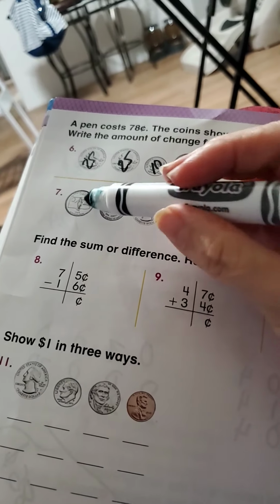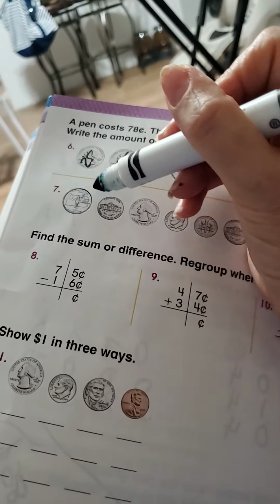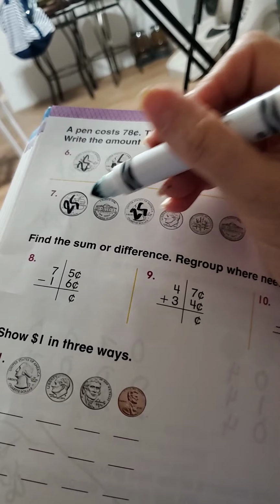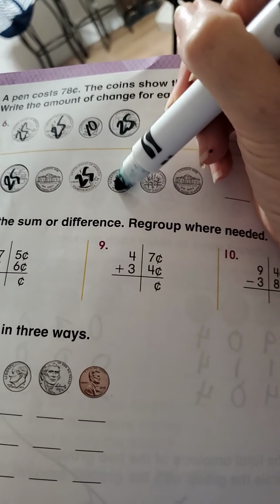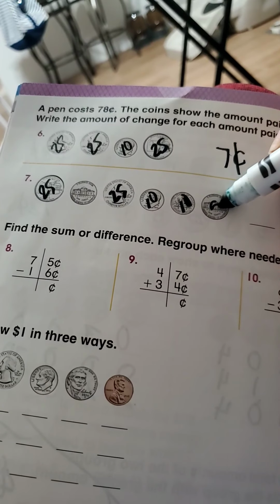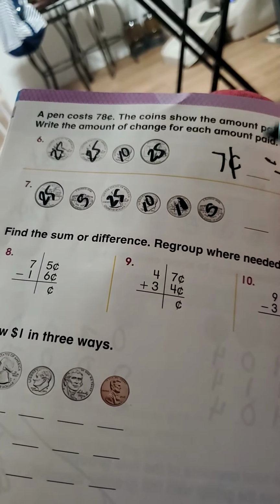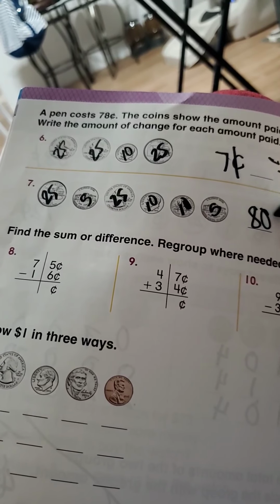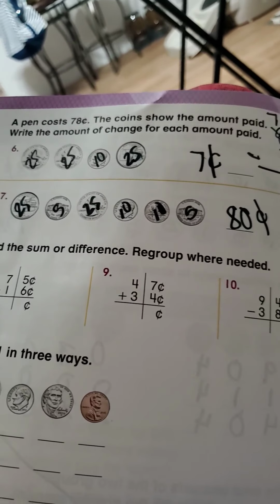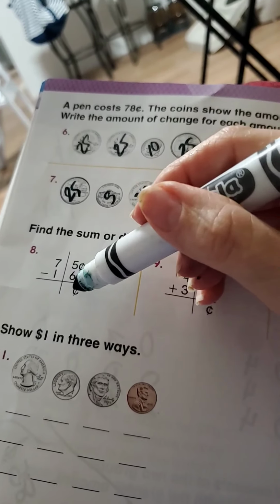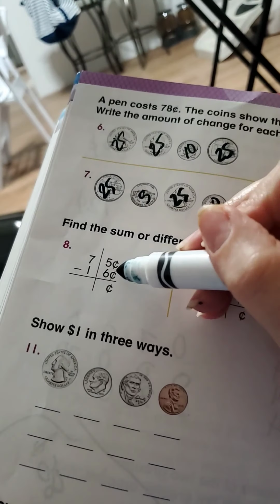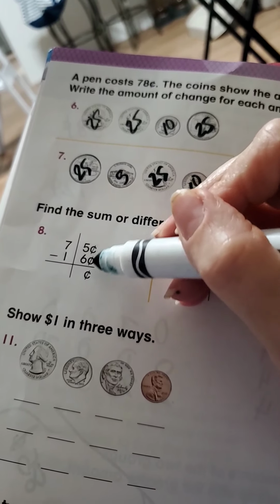All right, let's do this one. We have 25 and 25, 50. Then we have 10 more 60, 10 more 70, 75, and 80. So this one is 80 cents, right? Okay, that's 80 cents. So remember subtraction? When we subtract money, it's exactly the same. The only difference is that you're going to write the cents, okay?